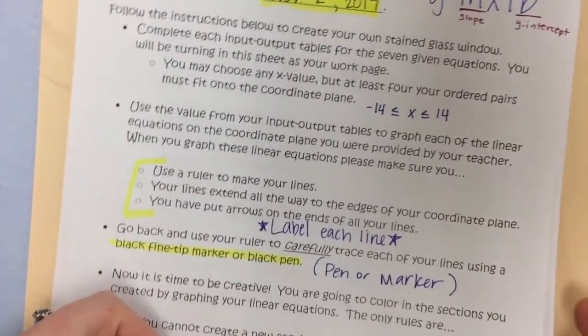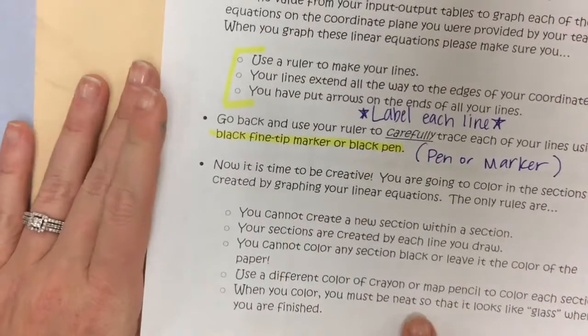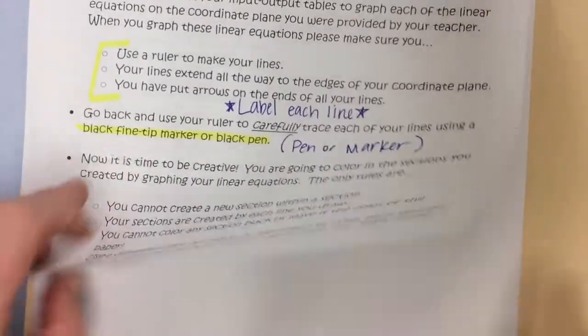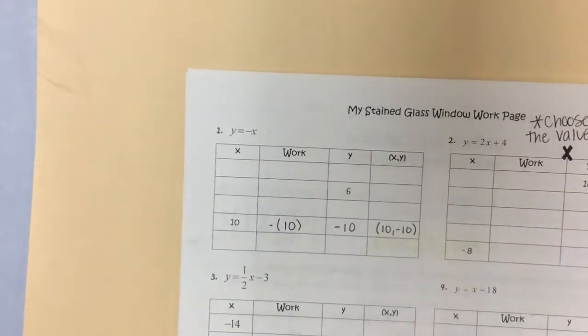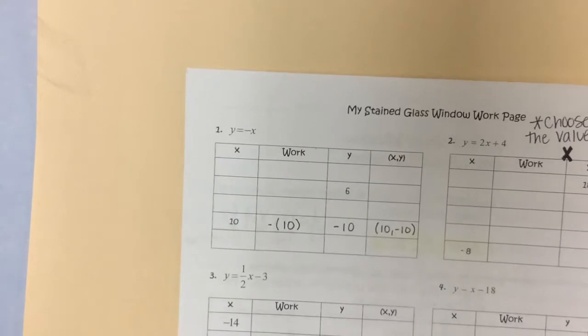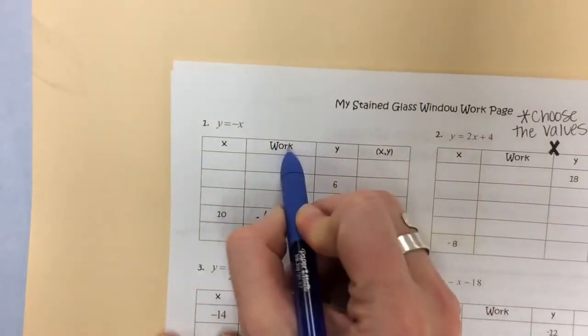So it needs to be neat, and it's going to look like a glass window. If you've never seen a stained glass window, I'll show you a picture also. If you're looking on here, this is just like we did in the notes, and you can look in the notes. Right here, this is the process column.